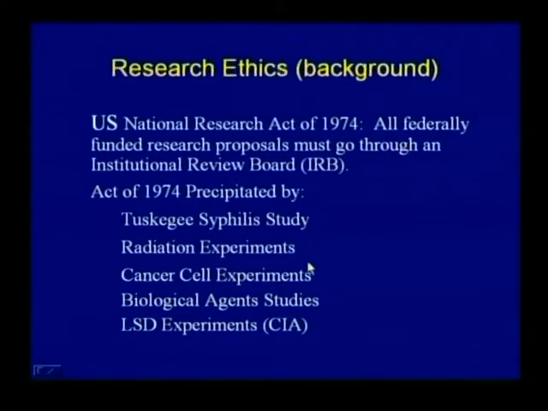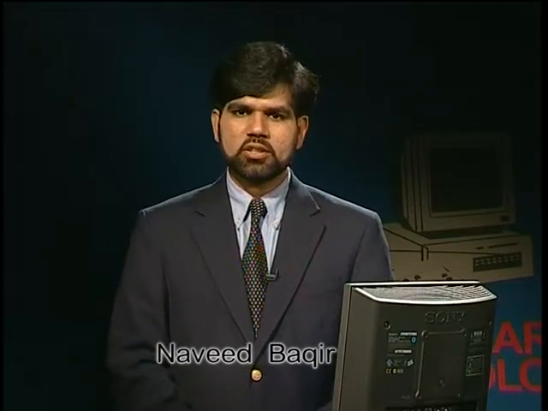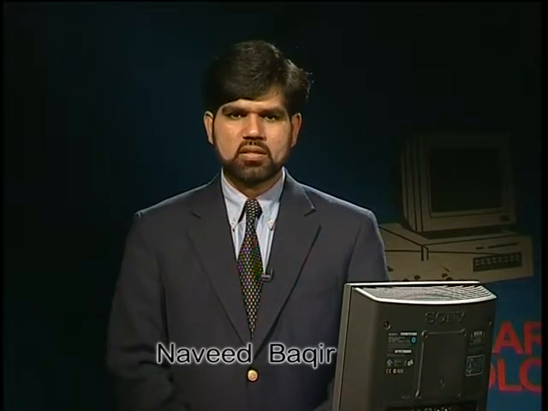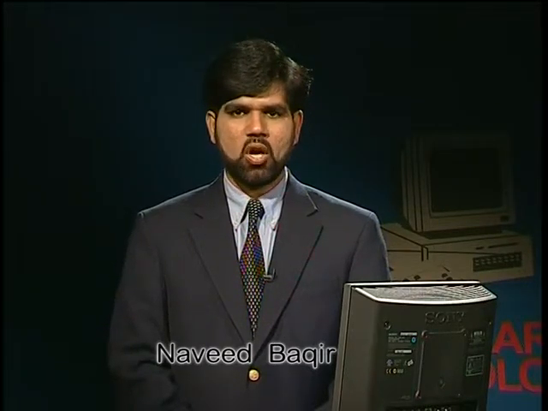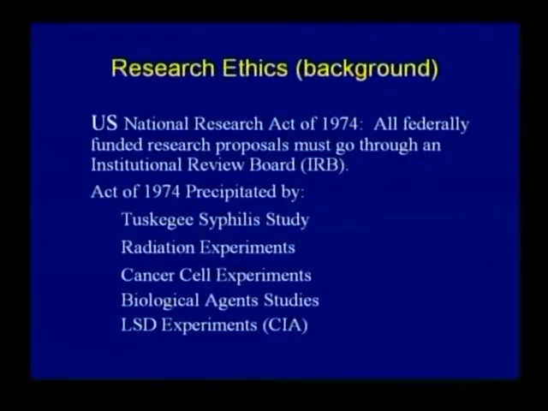Similarly, radiation experiment. In jails, the researchers bombarded prisoners with radiation without their knowledge. And the purpose was to find out effects of radiation on the human body. Similarly, cancer cell experiment.